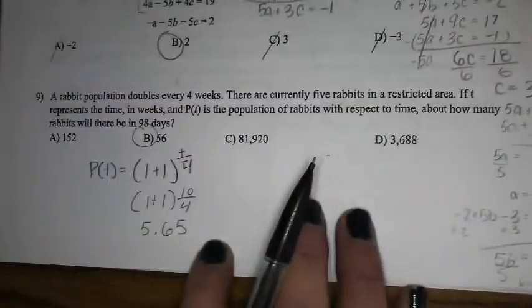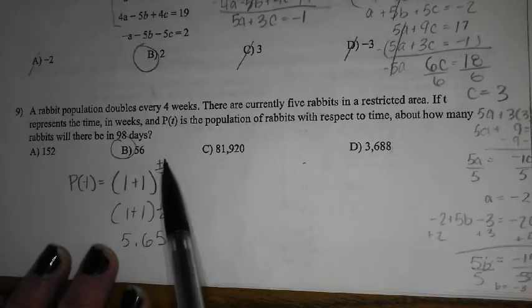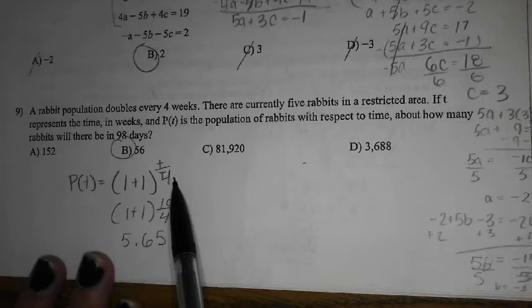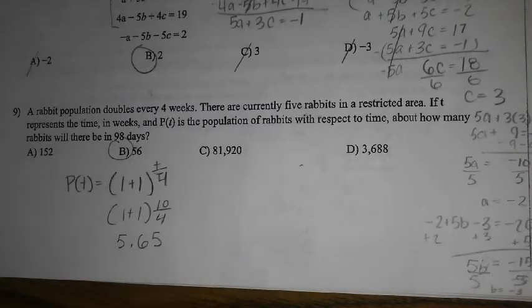Number 9 was an exponential one. And 72% of us got that right. That's great. We're doubling, so 1 plus 1 every 4 weeks. Currently 5 rabbits. And then you just plugged in 98 days, but you had to switch that to weeks so that we were in the same unit. Nice job.